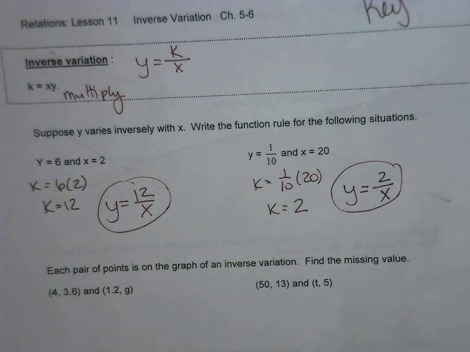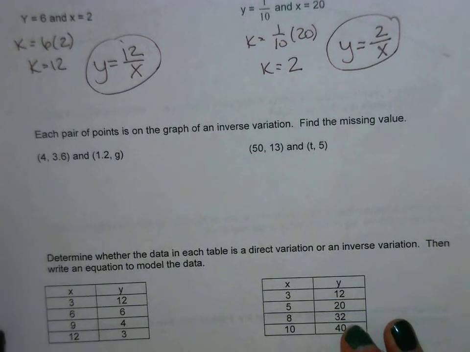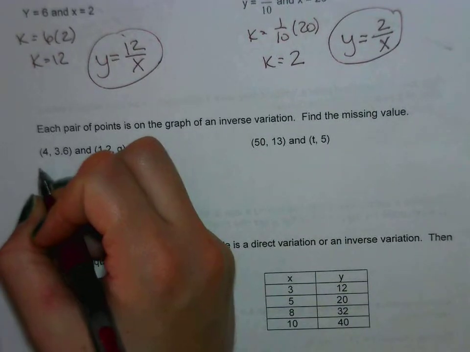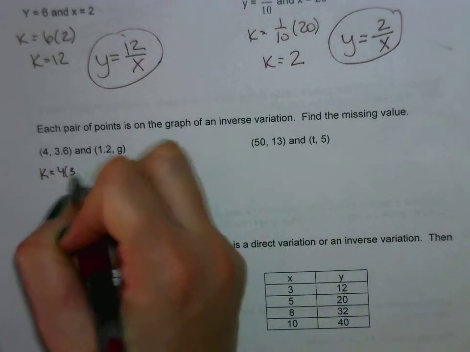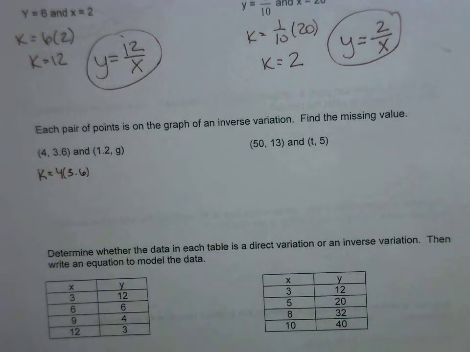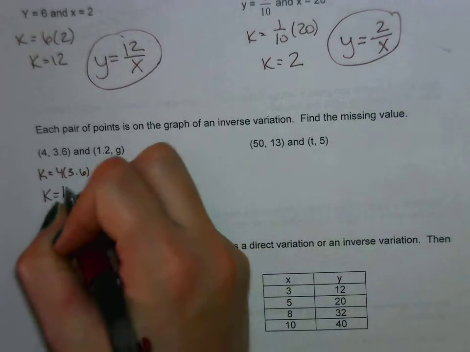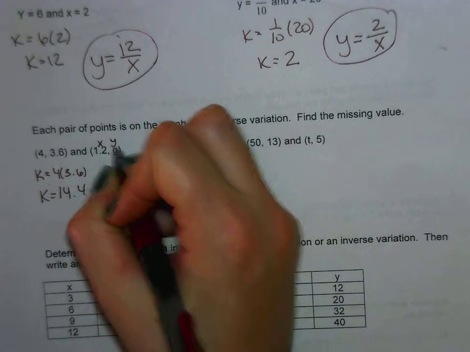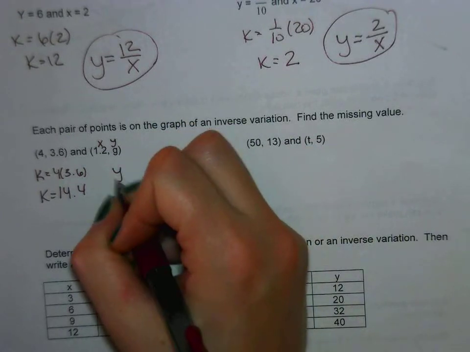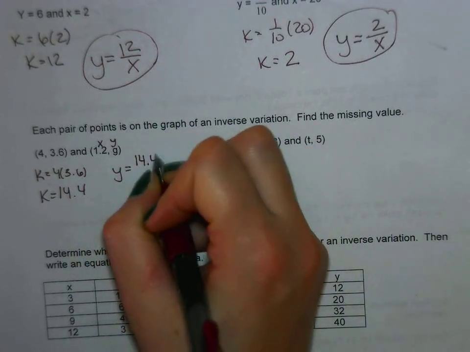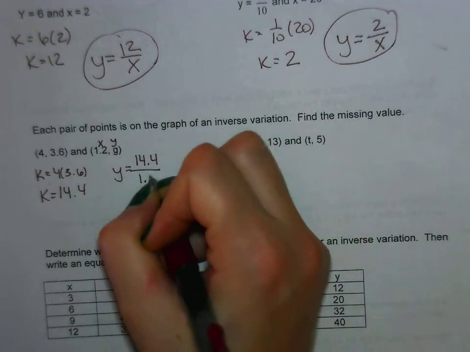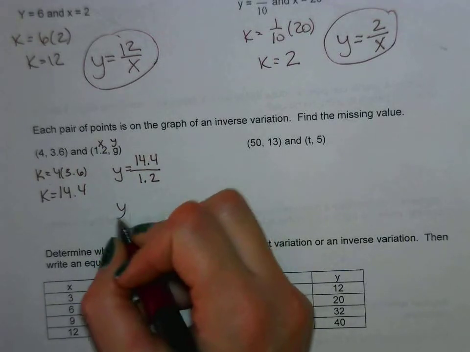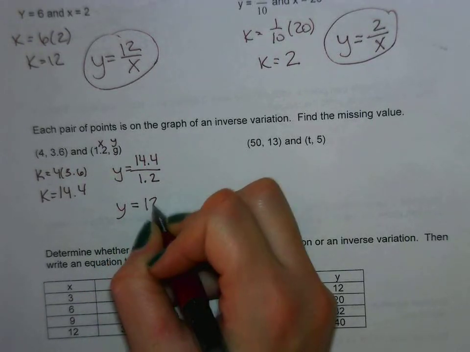So let's look at each pair of points on this graph, which are inverse variations, and find the missing value. So first we want to find the constant of 4 times 3.6. So 4 times 3 6/10. Our constant equals 14 4/10. So in order to find the g, which is my y, I know I have y equals our constant, which is 14.4, divided by our x, which is 1 2/10. So 14 4/10 divided by 1 2/10, y equals 12, which in this case is actually a g.